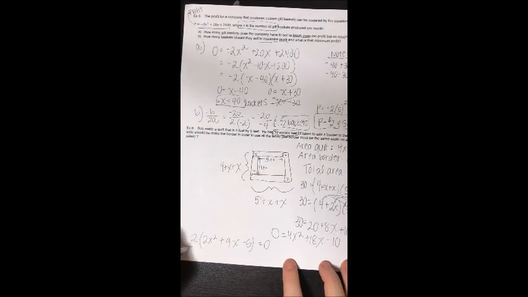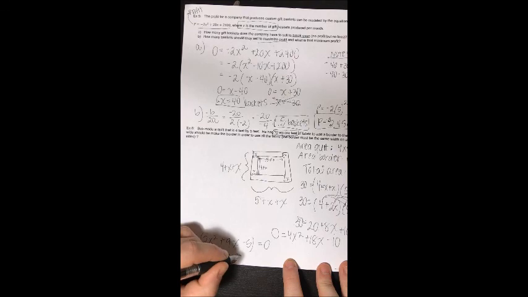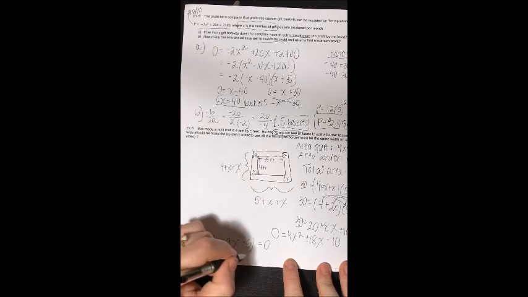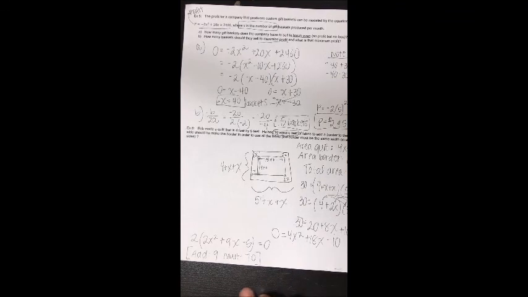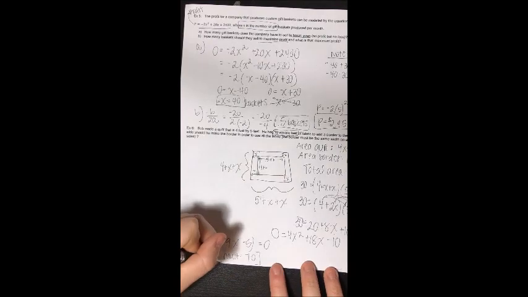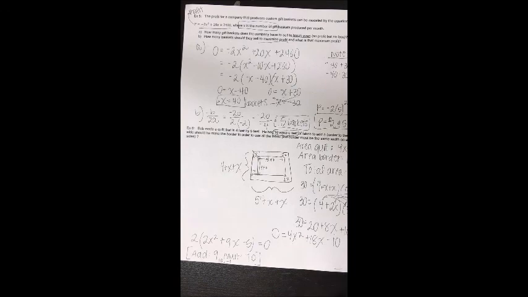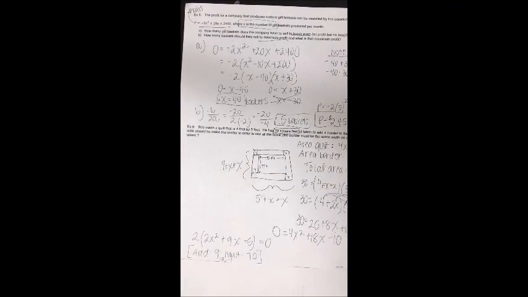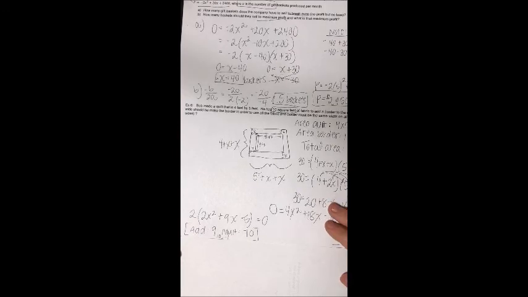Now I want two numbers that add to 9 and multiply to 2 times negative 5, which is negative 10. Which two numbers are that? Well, 10 and negative 1 should give me those. 10 times negative 1 is negative 10. 10 minus 1 is 9.